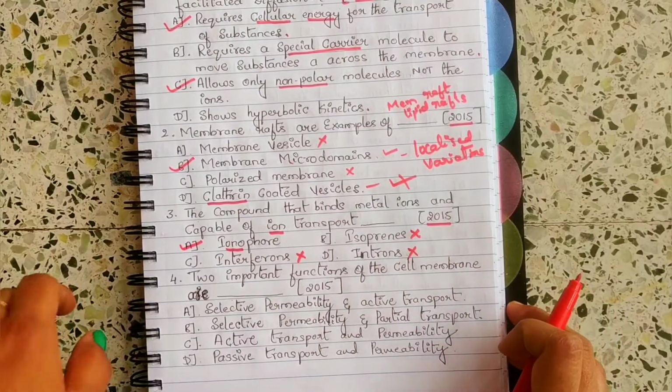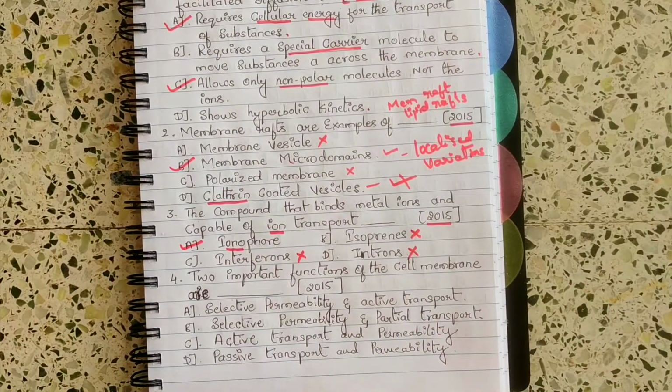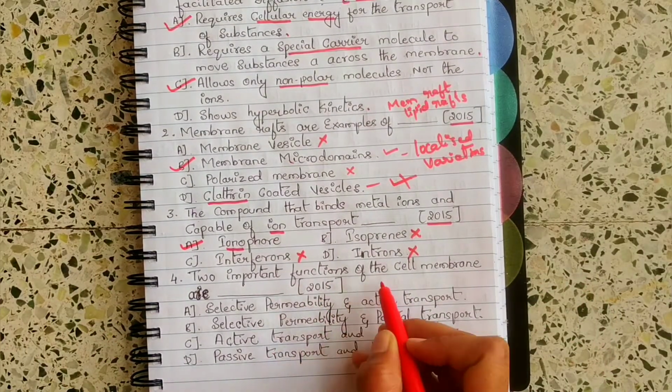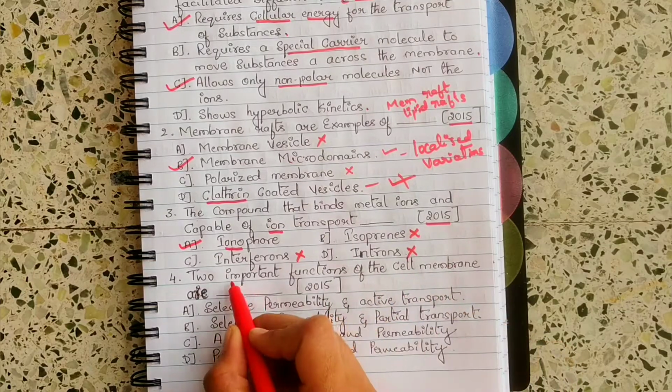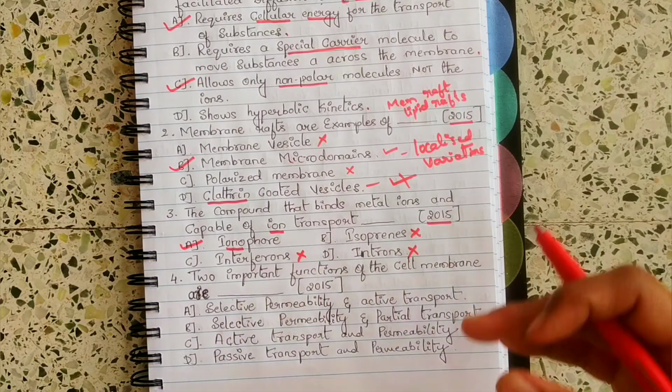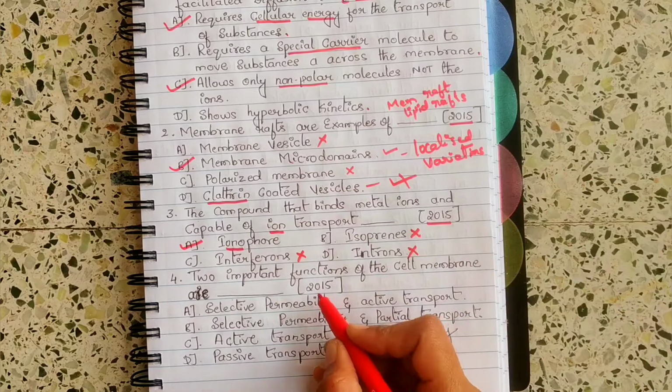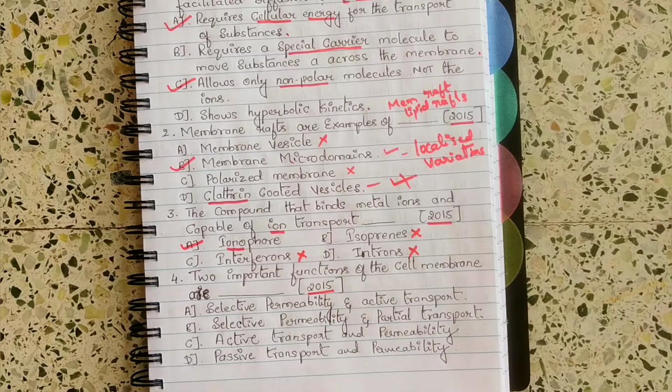Now let us move on to the fourth one. The next question is: the two important functions of the cell membrane are. So they are asking two important functions of the cell membrane. For this, you should know the functions of the cell membrane. This was asked in the year 2015. Option A is selective permeability and active transport. Option B is selective permeability and partial transport. Option C is active transport and permeability. Option D is passive transport and permeability.